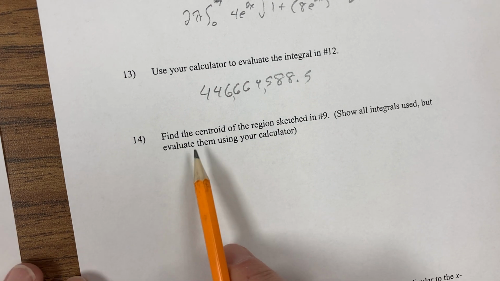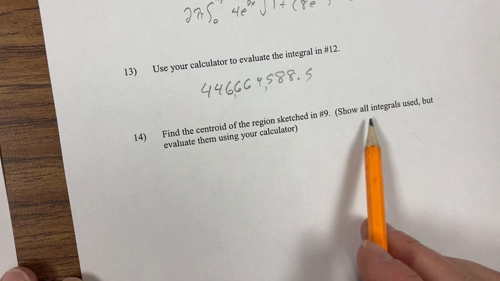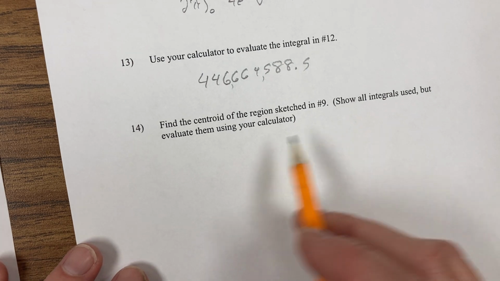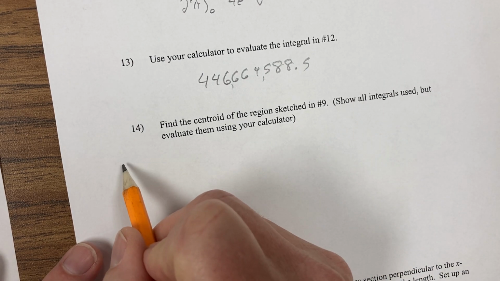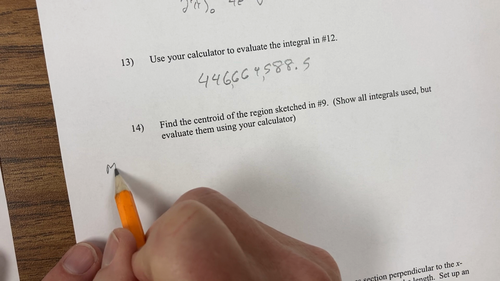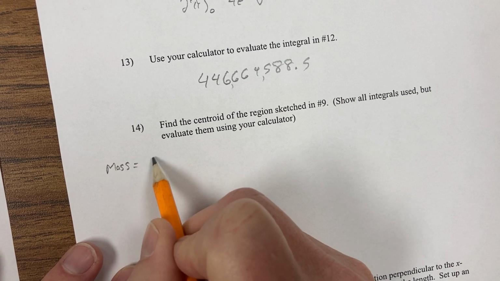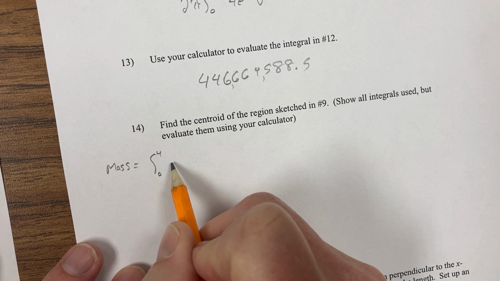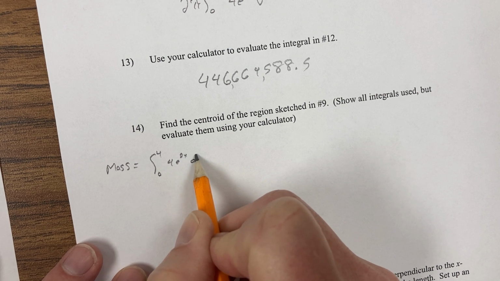All right, now find the centroid of the region sketched in number 9. Show all the integrals used, but evaluate them using calculators. So the first thing we need is what we'd consider, or we would call the mass of it. And that's just the area of it from 0 to 4 of 4e to the 2x dx.